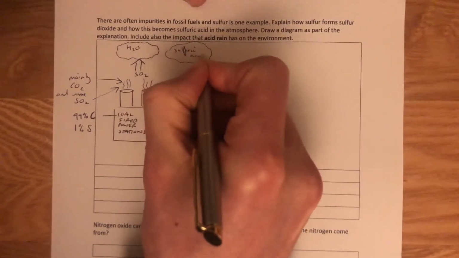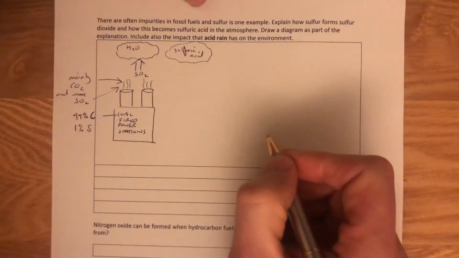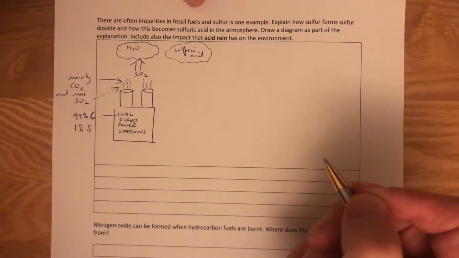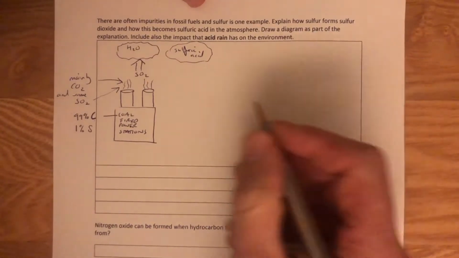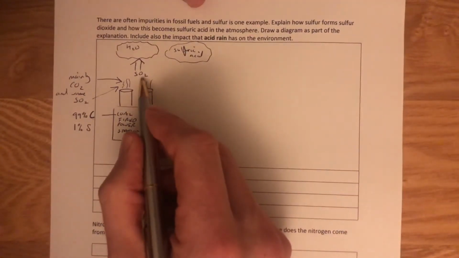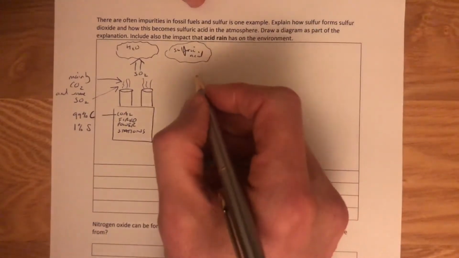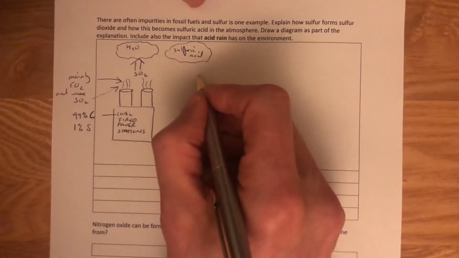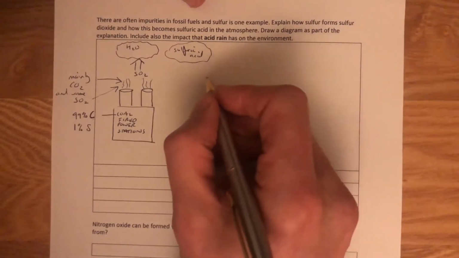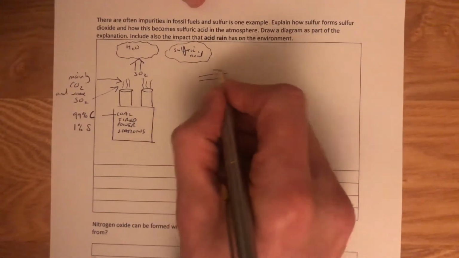Now, we used to burn a lot of coal in coal-burning power stations in the UK in the 1980s. When I was growing up, I think it was close on 80% of the electricity in the United Kingdom was generated by coal-burning power stations. So we were generating a lot of sulfur dioxide at the time. Now, most of the wind in the United Kingdom comes from the west and heads off towards the east.